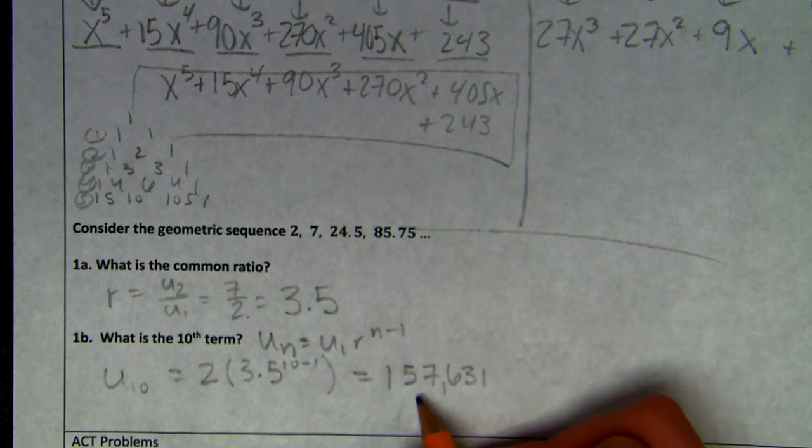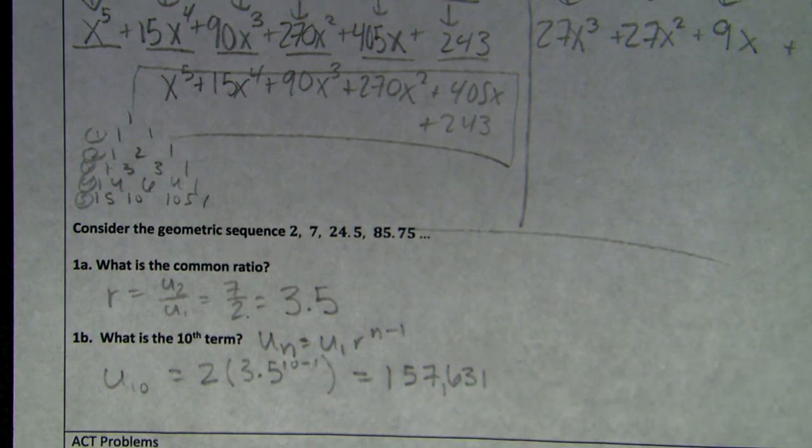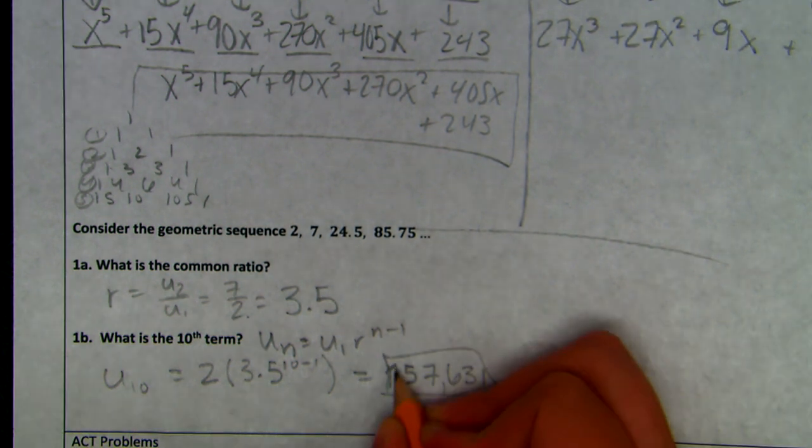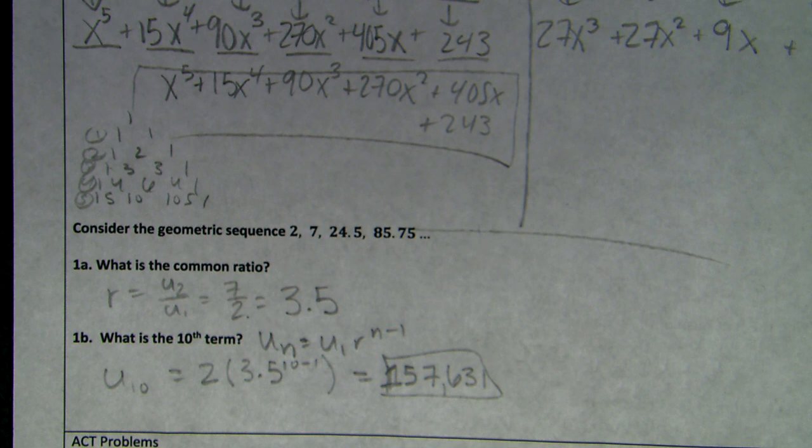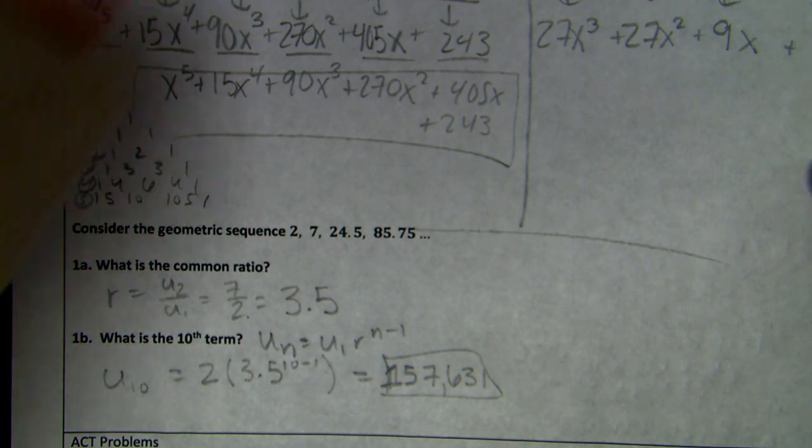157,631. So this is our 10th term. I just kind of crossed over the 1, so we'll add that back in. 157,631. Good. See, don't they seem so much easier than they used to? This is just great.